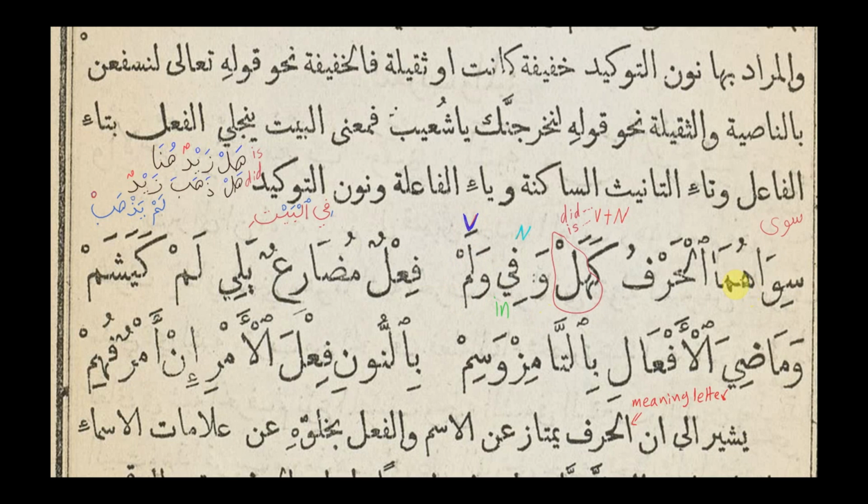So other than the both of them, meaning the noun and the verb, is the letter as, hal, and fi, and lam. فعل مضارع يلي لم كيشم. Now he starts discussing the types of verbs, and he started here with the present tense verb, فعل مضارع. فعل is a verb which means to act, but it's also used to describe the verb.